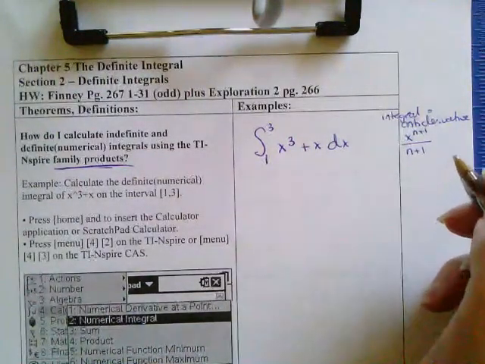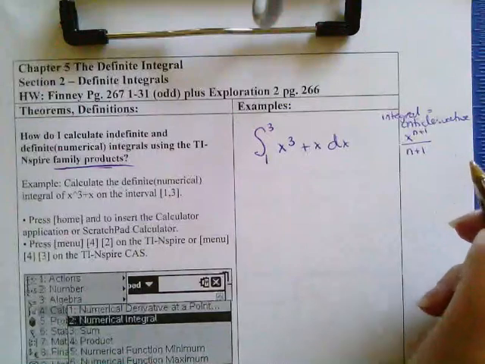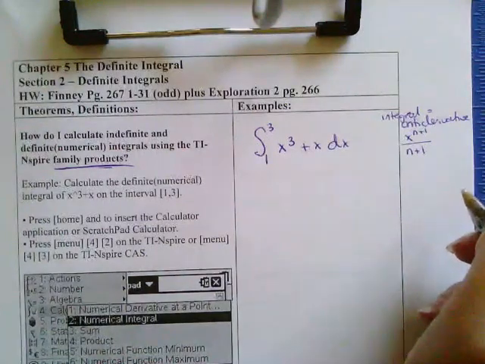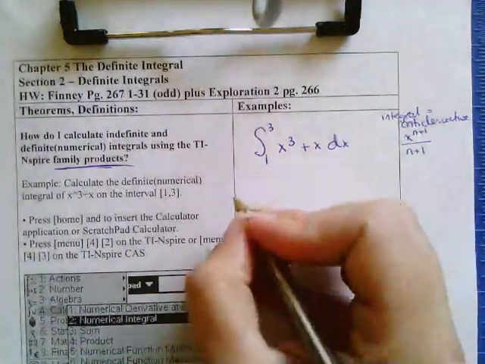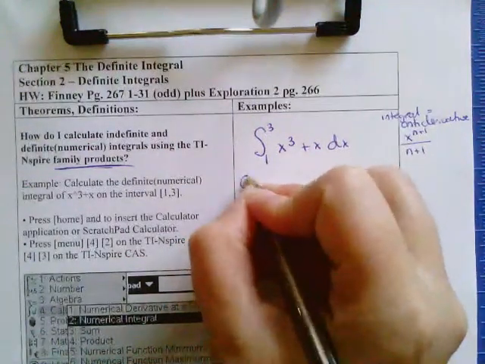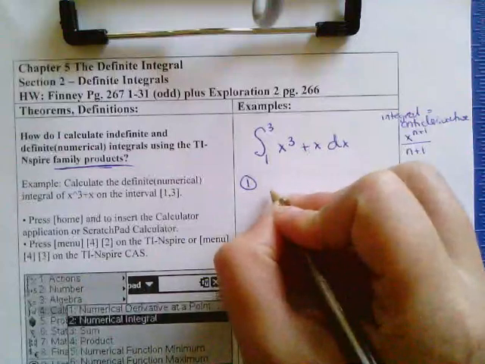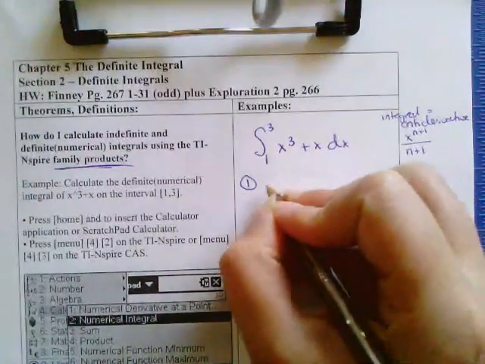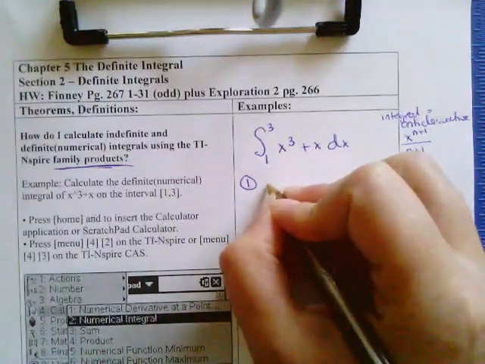Some of the other ones that we do, there are integral rules for those, but we'll do those later. Before we do this on the calculator, let's remember how we do this by hand. The first thing we do is find the antiderivative.